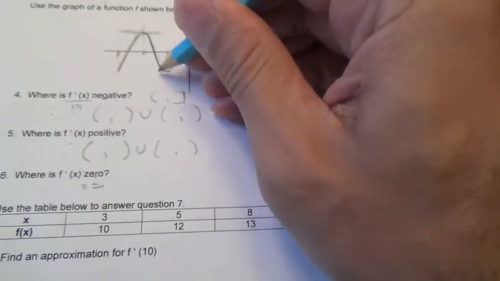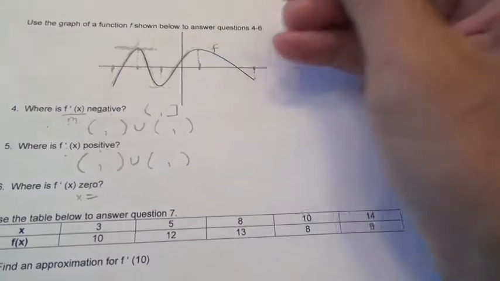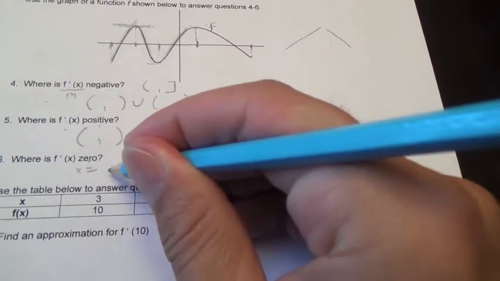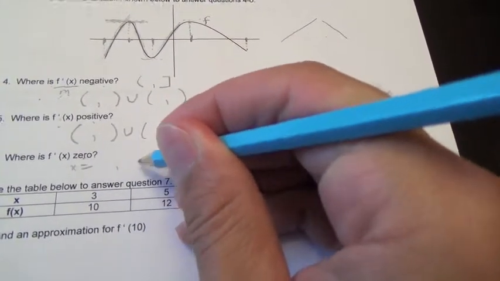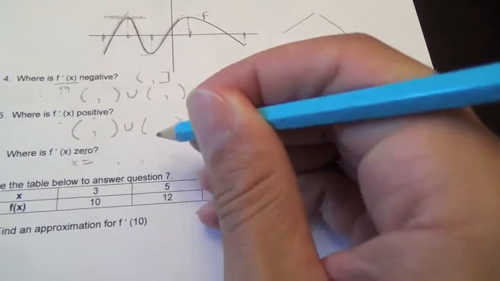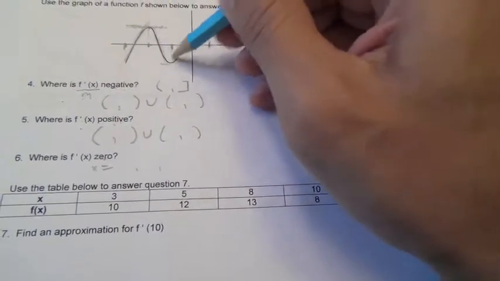Also, at whatever x value this is, this one. So there should be three different answers here. All right, and again, I don't know what those are, but you're just going to write x equals this, x equals second one, x equals the third one is going to be these three right here.